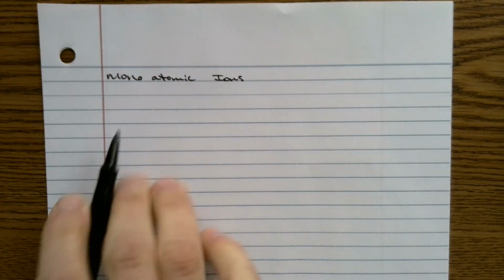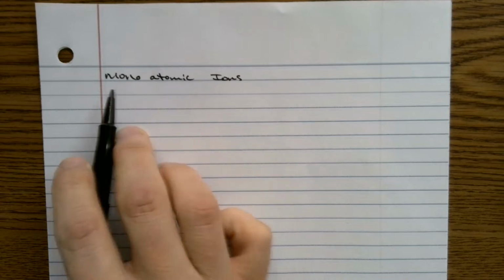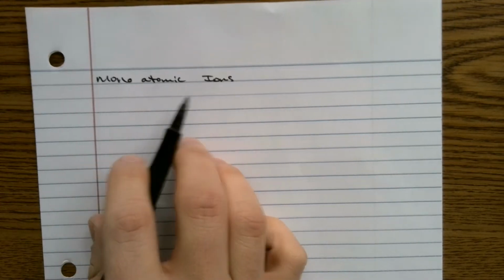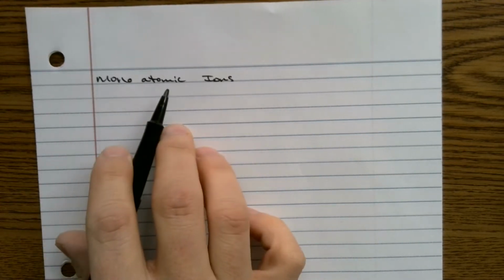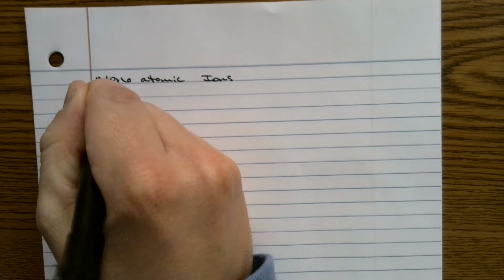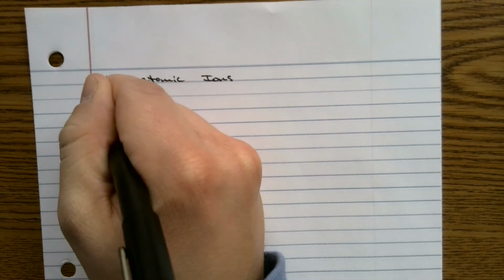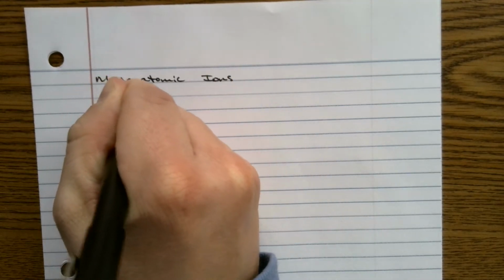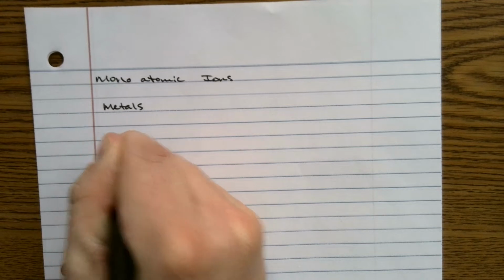The term monoatomic ions, we don't really need to give a definition for it because it kind of tells us what it is. Mono means one, atomic is referring to atoms, and ions is an atom with a charge. So it's basically atoms that are by themselves with a charge. And we have two types of these. Actually technically three, but the main two are metals and nonmetals.